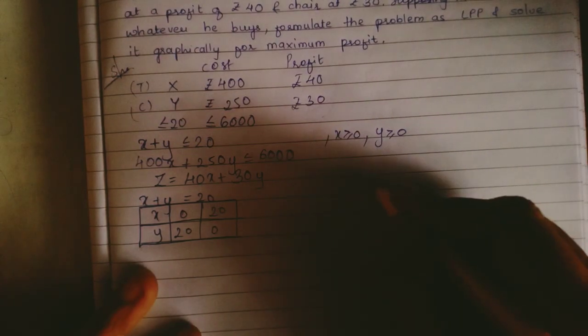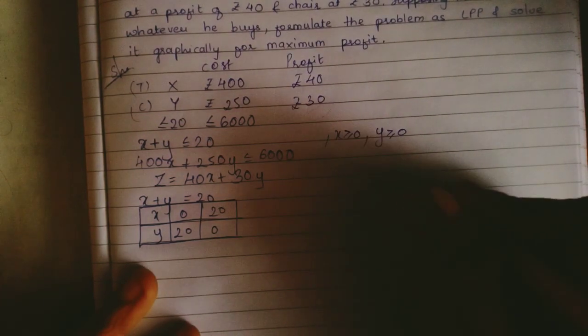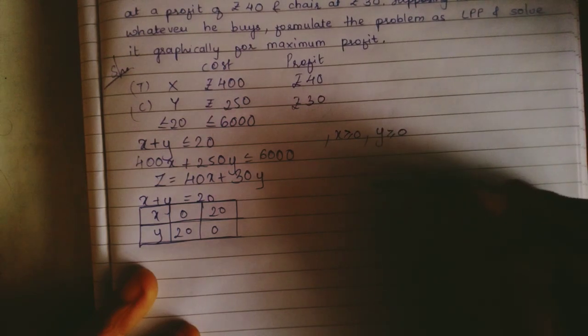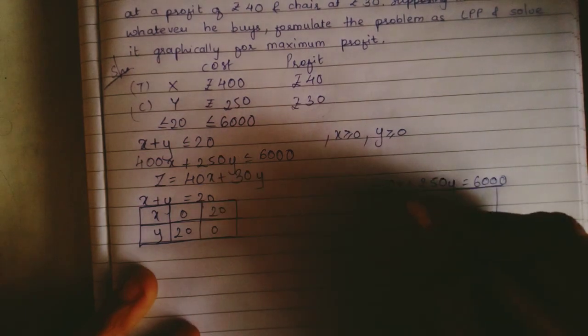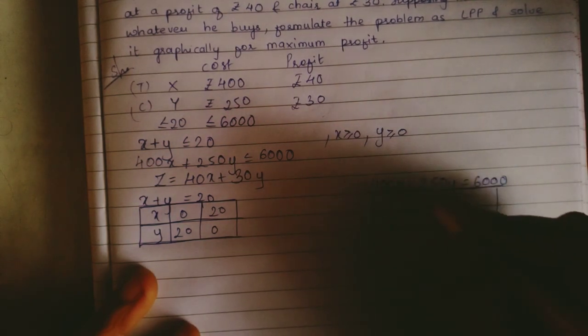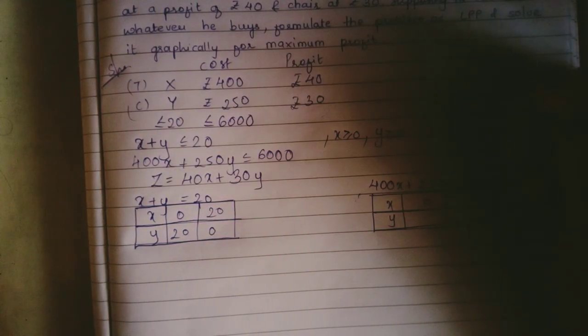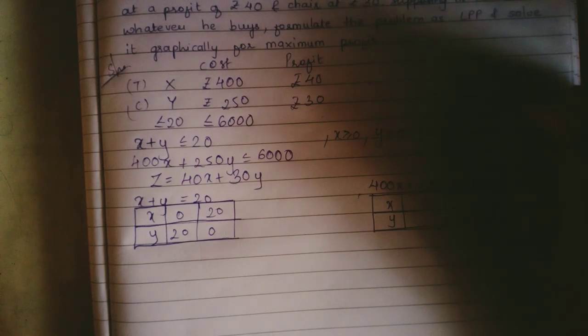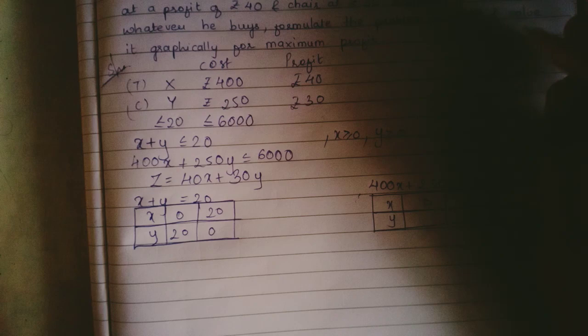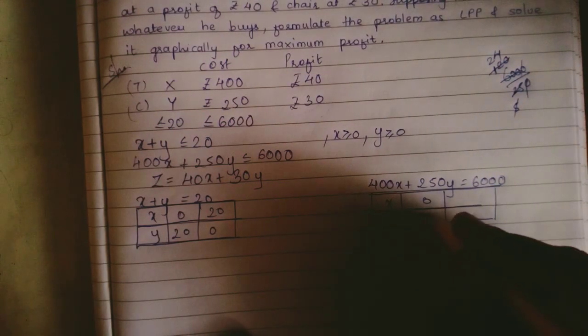Then the second equation is 400x plus 250y equal to 6000. So when you put x equal to 0, you will get 6000 upon 250. 5 2s are 10, 5 4s are 20, so 24.